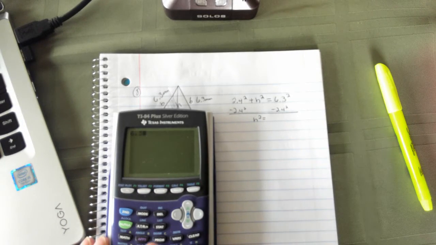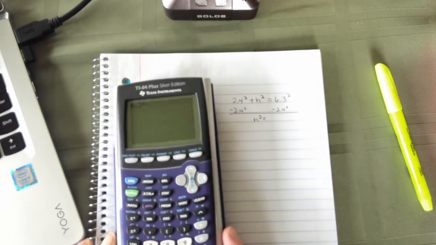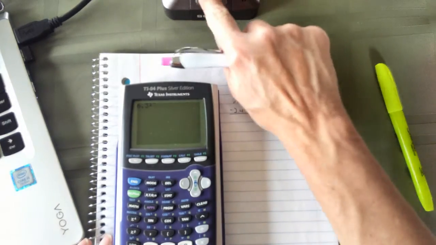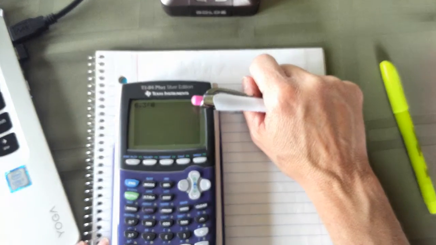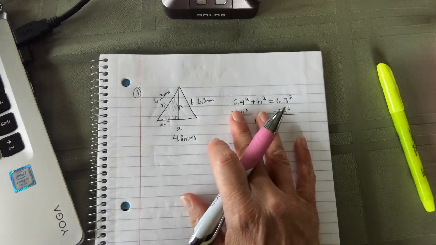So 6.3 squared. Can you guys see that? I hate this thing. Can't see it. Can't see it. Can't see it. This is why my videos are so long.